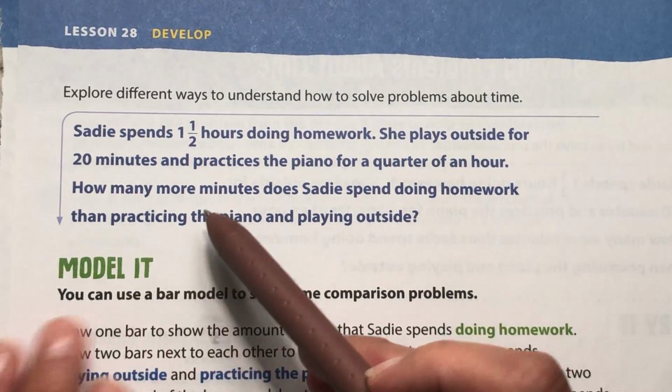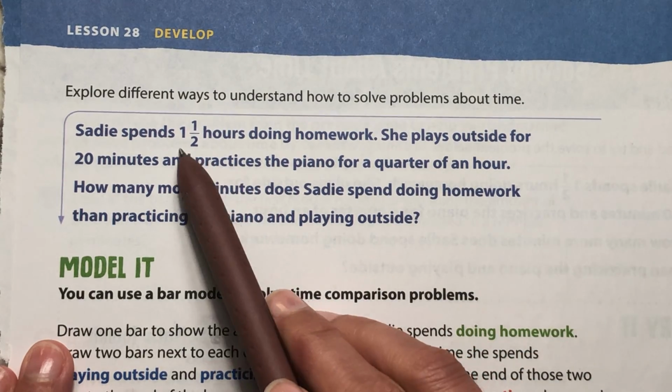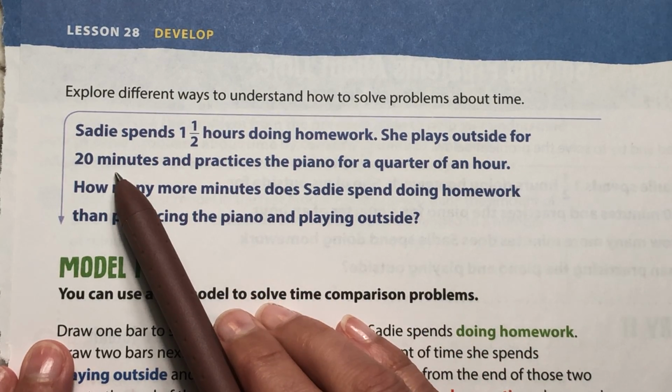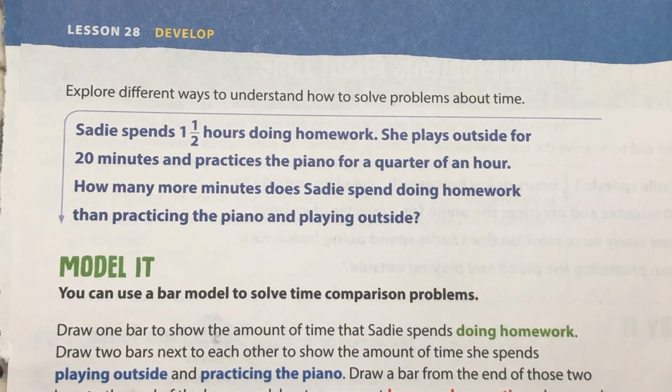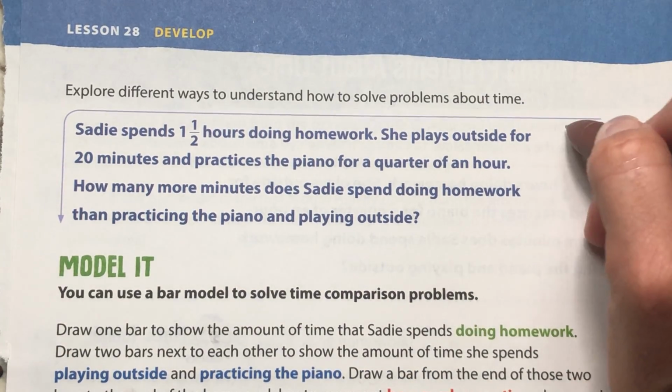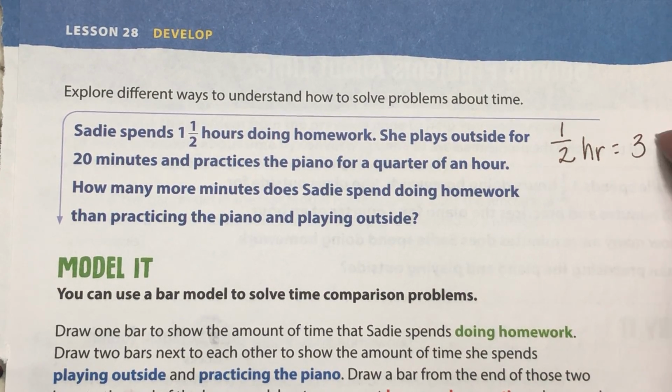So we already know that we have to do some conversions in this problem because we have 1.5 hours and then we convert back to minutes. And we have a fraction here too, that's 1/2. So we need to remember that 1/2 of an hour is actually 30 minutes.